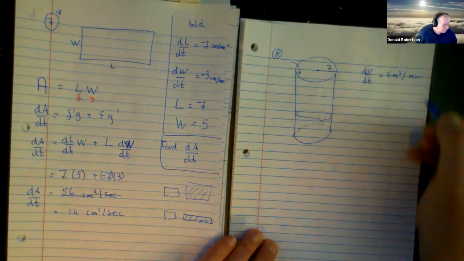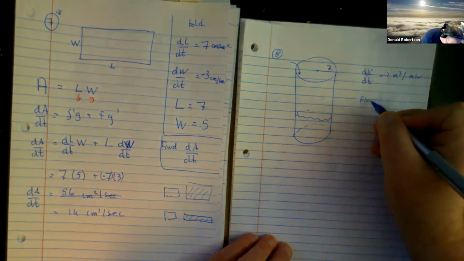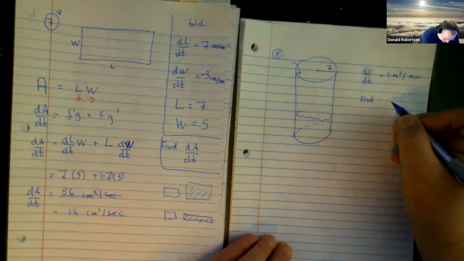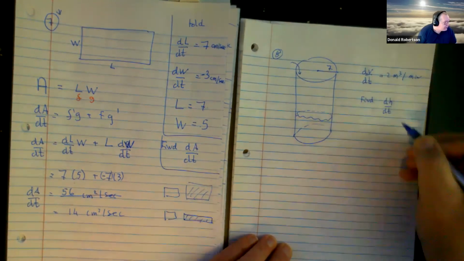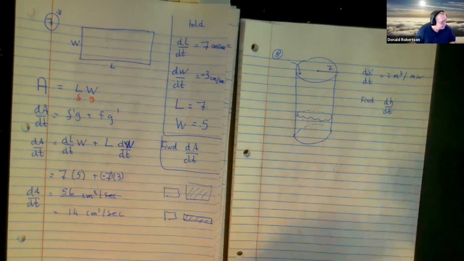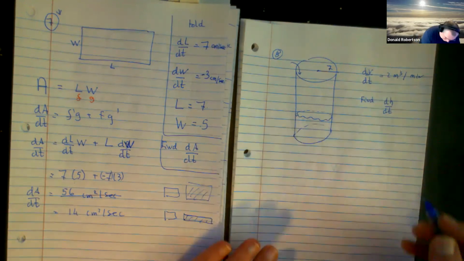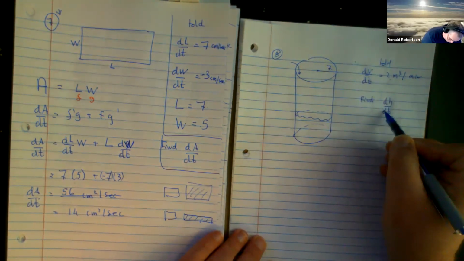So, okay, so changing the time in minutes. They're asking us to find how high the dh by dt is, find the rate of increase in the height. Okay, so I'm told this and I'm asked to find that.